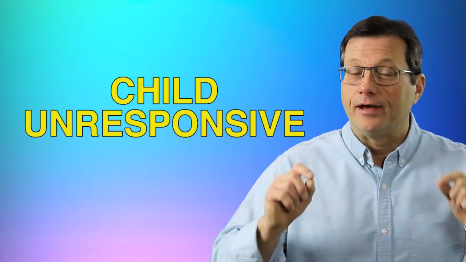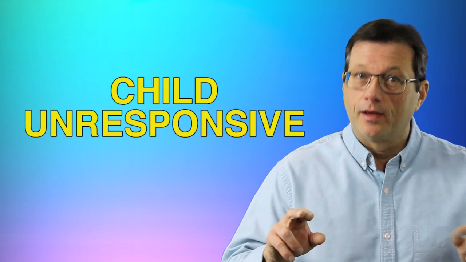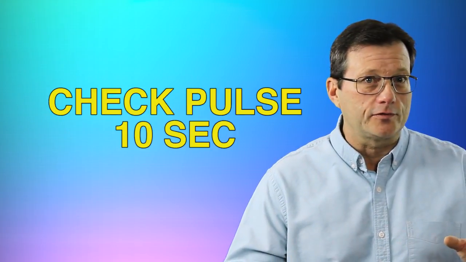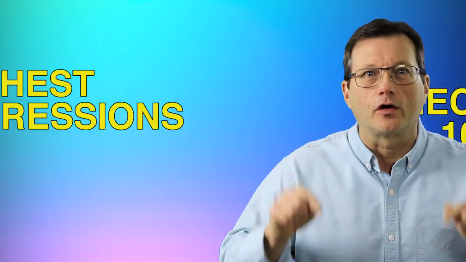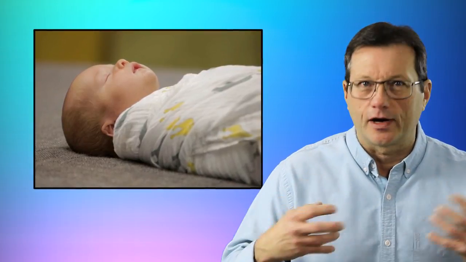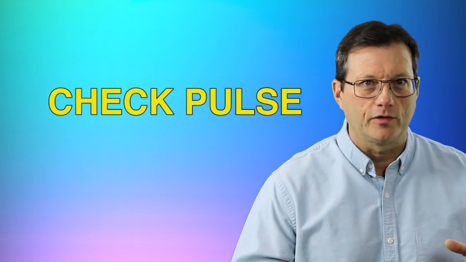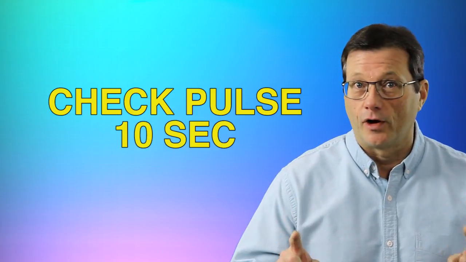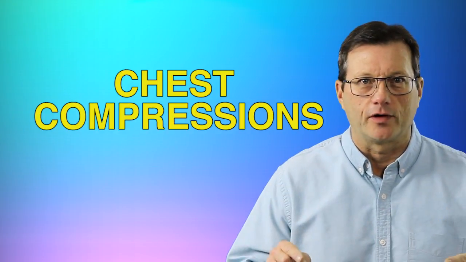When do we use CAB in the pediatric patient? If your initial assessment is that this child is unresponsive, not breathing, check a quick pulse, no more than 10 seconds. If they don't have a pulse, start chest compressions. If in your initial assessment they're unresponsive with gasping respirations, ineffective respirations, check a quick pulse, no more than 10 seconds. If they don't have a pulse, begin chest compressions.